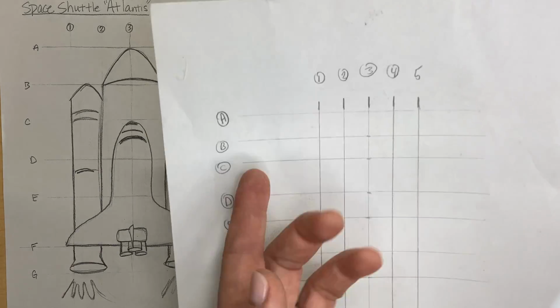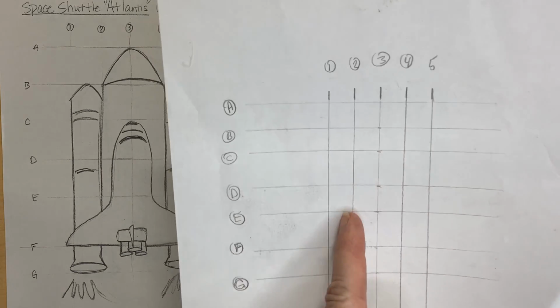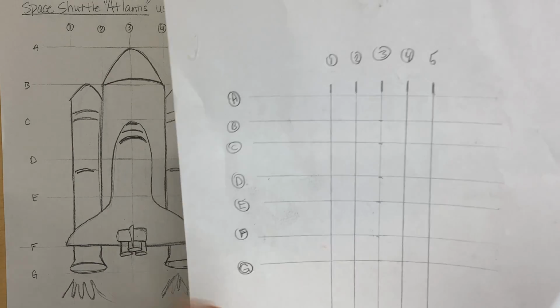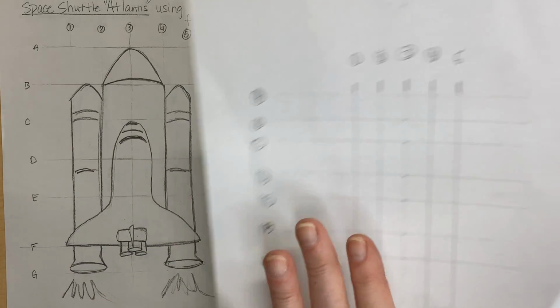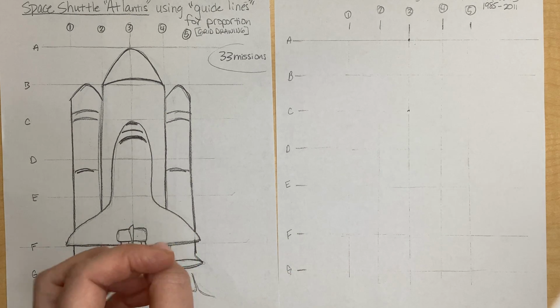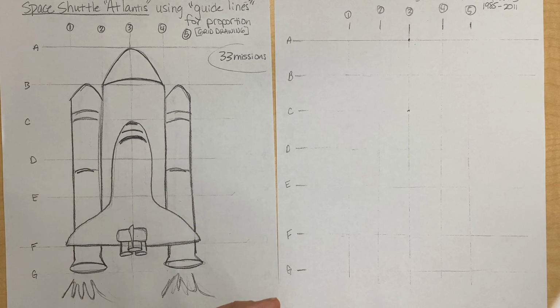So I'll be referencing line number 1, line number 2, line E, line F. So this grid drawing is useful because it helps you to learn how to draw things and to draw them in proportion. And also you can use a grid to help you enlarge a drawing or to shrink a drawing.